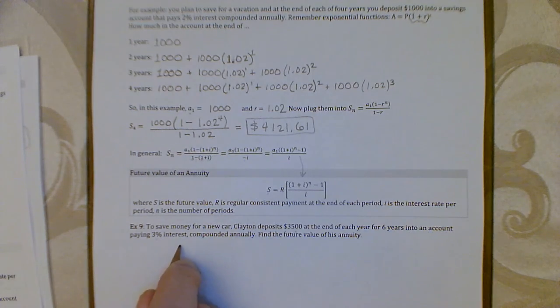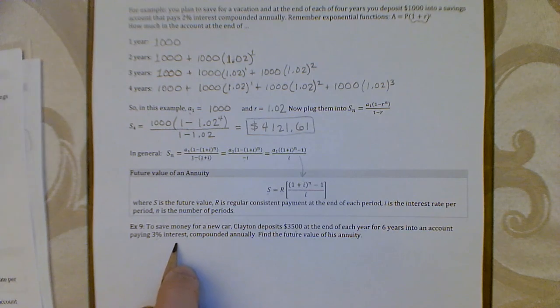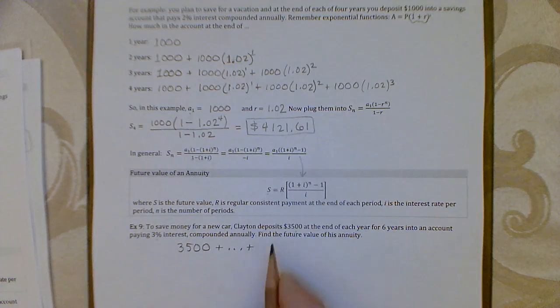So we could think of what this would look like if we wrote it out like we did up here. So at the end of 6 years, he would have $3,500. That would be the last amount that he had put in. And then the very first amount that he put in at the end of the first year would be 3,500 times the R, which is 1.03.